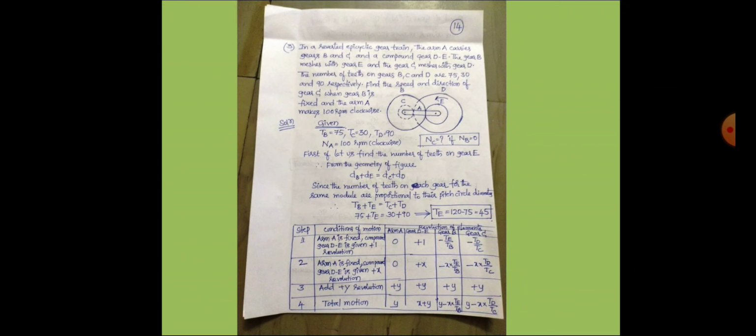Because pitch circle diameter D is directly proportional to the number of teeth when the module of all the gears is the same. Therefore, the above equation, dB plus dE, is nothing but TB plus TE, because D is directly proportional to T, and it is equal to TC plus TD.